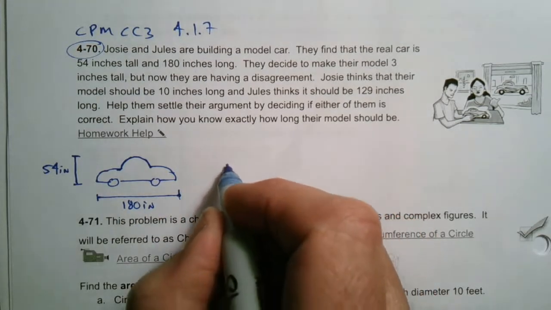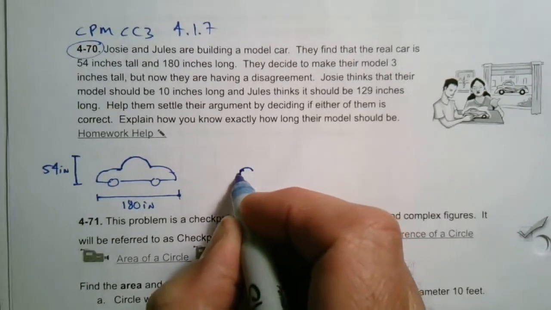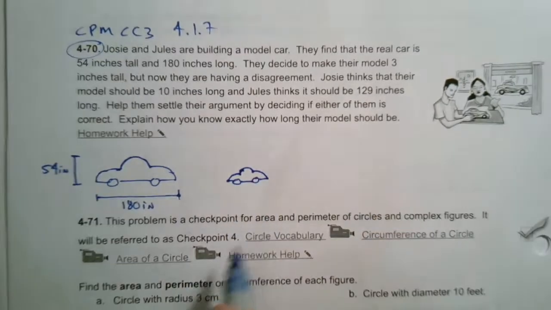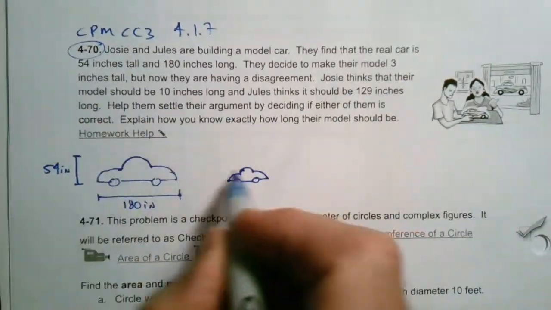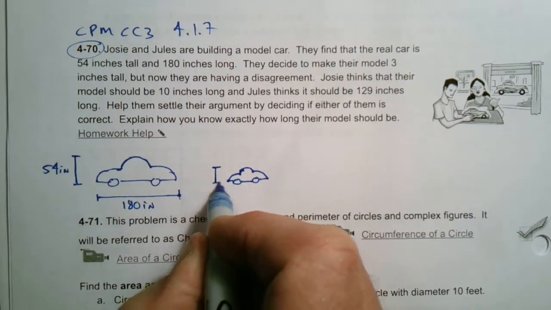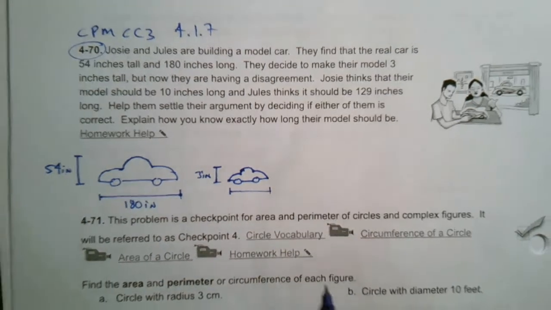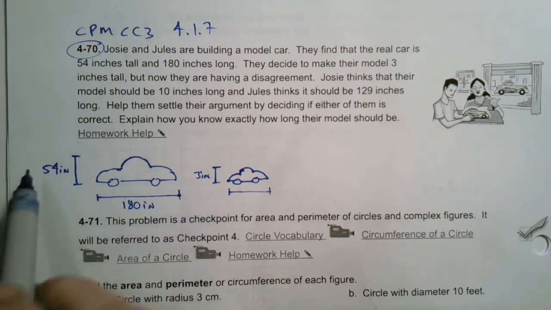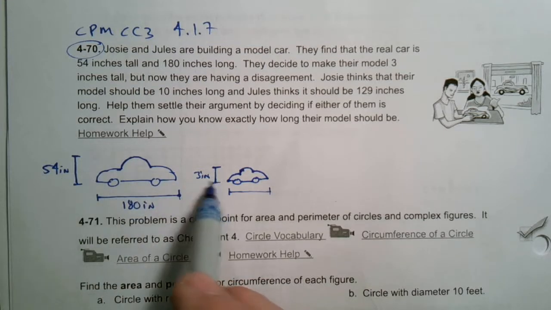So I'm going to make a model car, so I'll just make a smaller version. It's usually a lot smaller, but okay, so there's my car. Now my model, they decided to make their model 3 inches tall. So they decided that height is going to be 3 inches, and they're trying to figure out what the length is. So what I need to do is understand what the scale factor is. Remember, scale factor is what do I do to 54 to make that a 3? How much smaller is it?